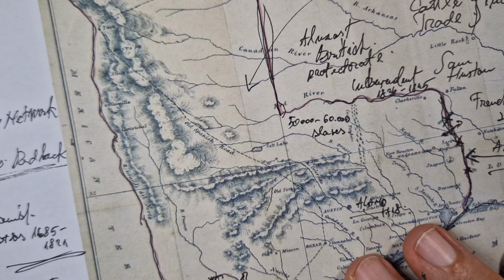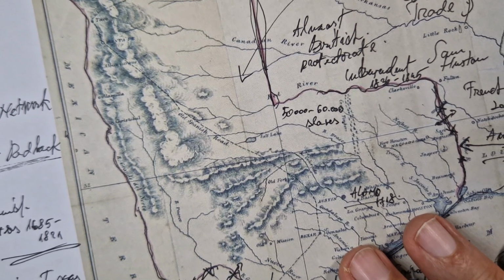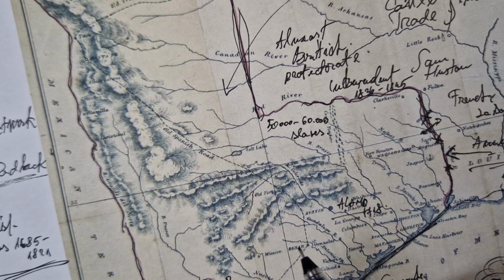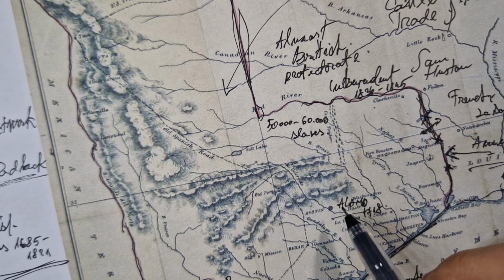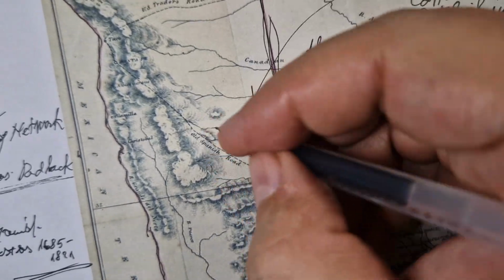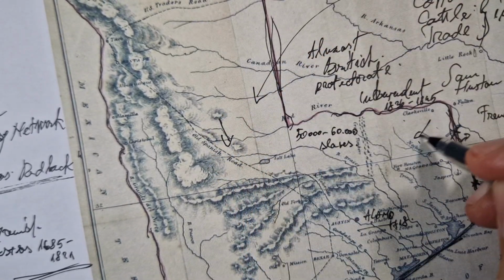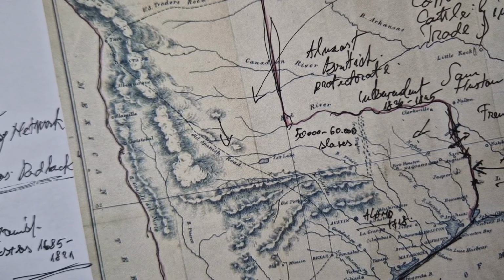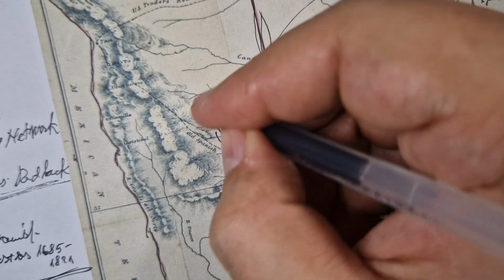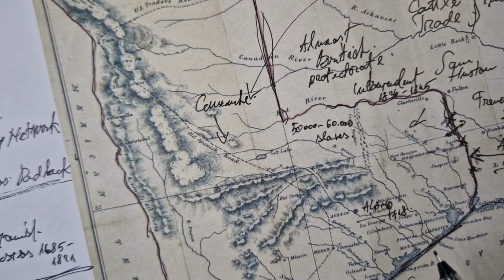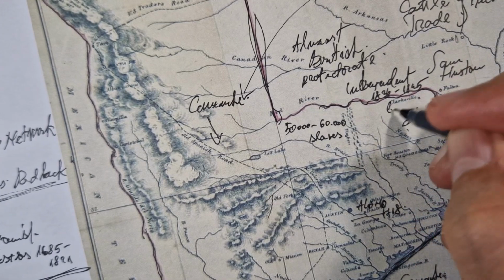The Comanche were a serious threat, because back then the Comanche were so powerful that they controlled huge parts of Oklahoma and New Mexico, and they frequently attacked Texas settlements, taking captives and robbing supplies.